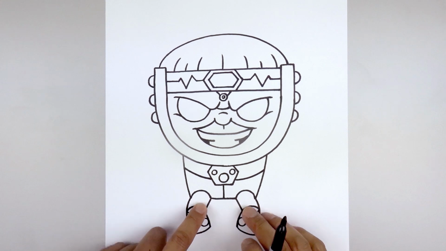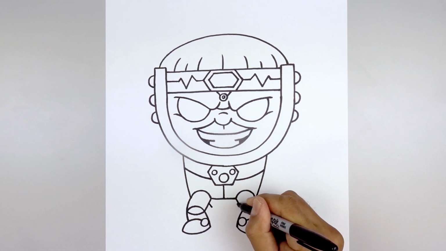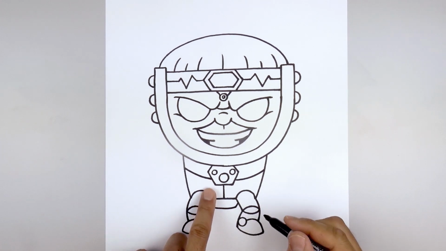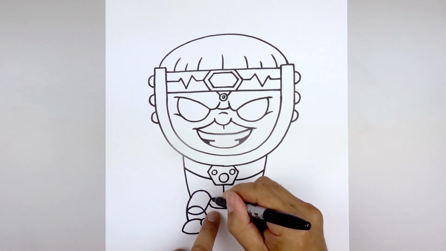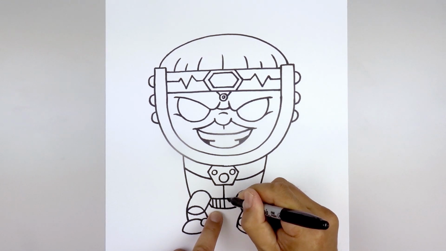Let's add that rocket booster in between the legs. On the left side, we're going to angle down and in. Same thing on the right. And we'll connect the ends with that same curve. Going down and then up. Now I'm going to add some lines going across. Starting on the left, leave a gap, and just continue all the way across towards the right side.